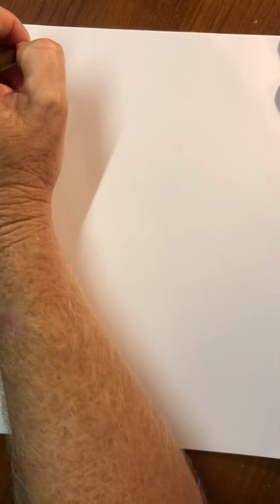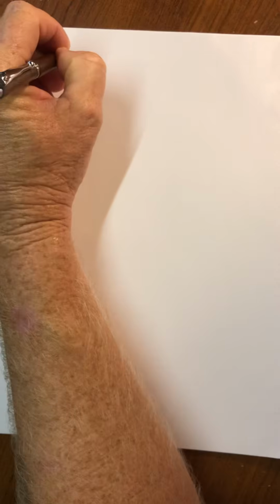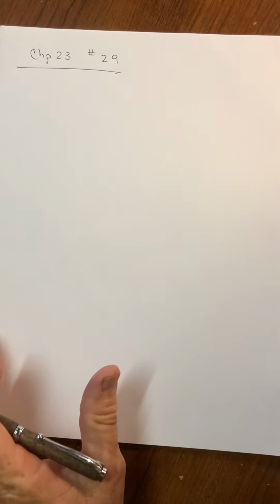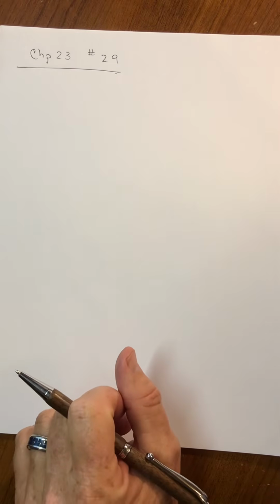There have been a few questions, mostly really a math question about chapter 23, problem number 29. There's a pretty hard integral in there to do, and everybody in the Zoom session today was asking me really about the math and not so much about the physics.